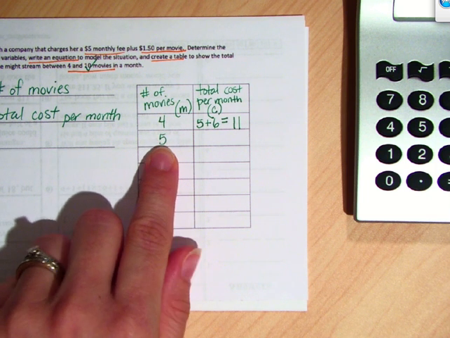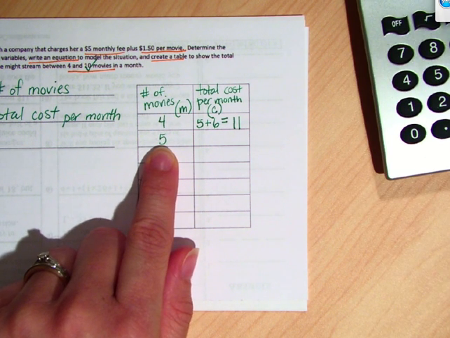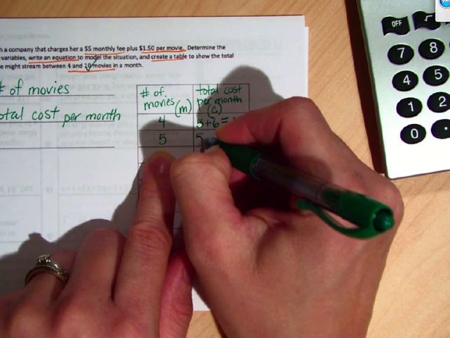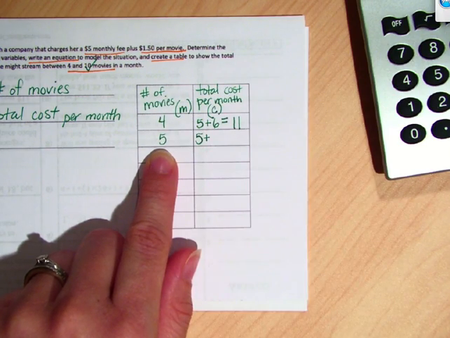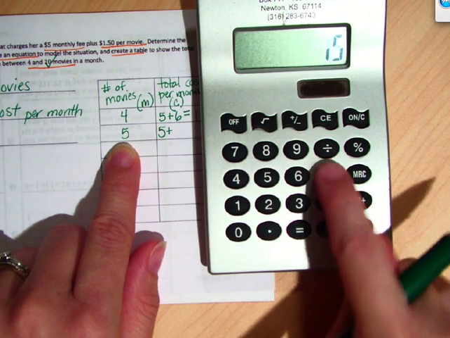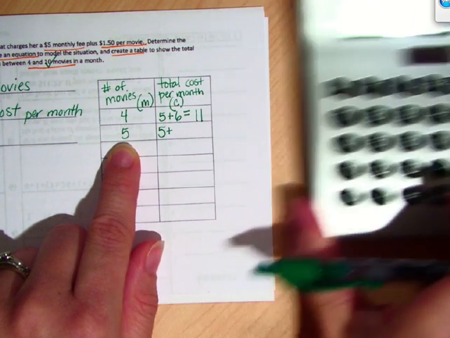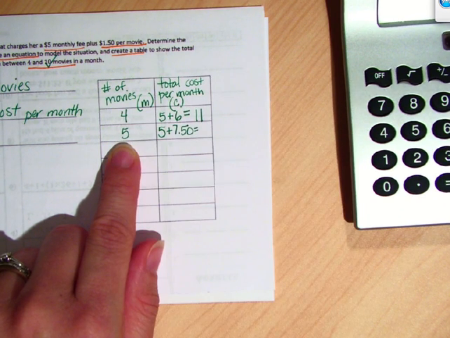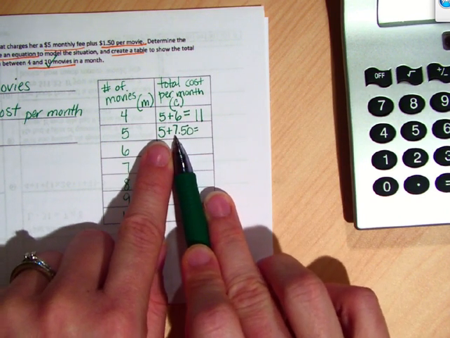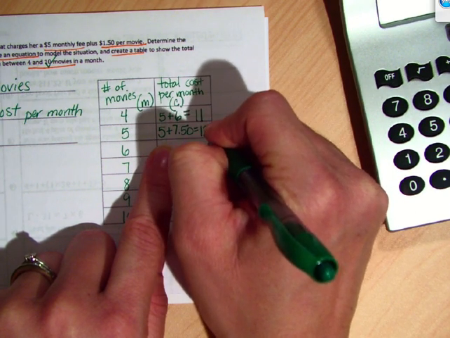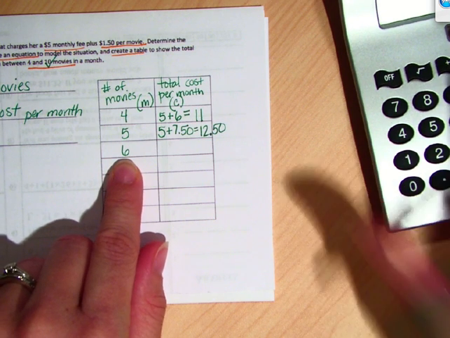New scenario. If she rents 5 movies, not 5 more, if she rents 5, she says, okay, I have $11. What if I rent 5? Do I have enough for that? Okay, well, you have the monthly fee of $5 plus $1.50 for each movie. So I'm going to do $1.50 times 5 movies. That would be $7.50. All right, $7.50 and $5 makes $12.50.